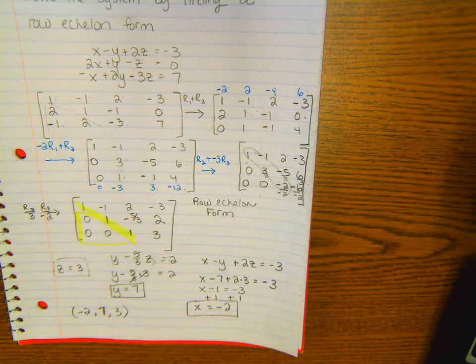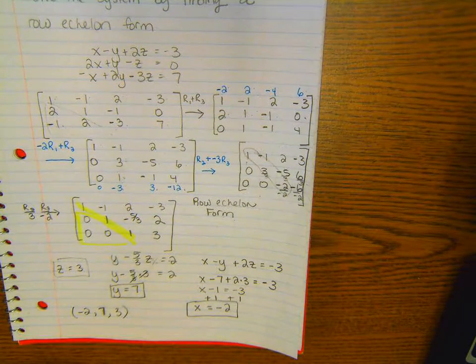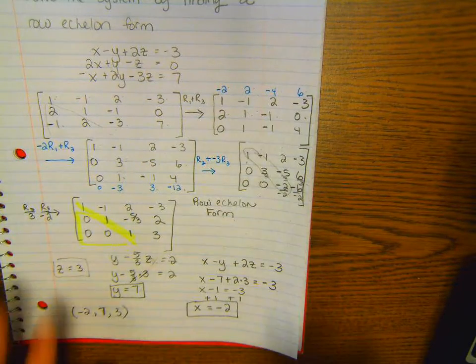And really, some people start flipping rows around because they can see, oh, this is an easier one to work with in row 1, but usually I just keep them as they are and work with whatever they are and not try to swap them. Okay.